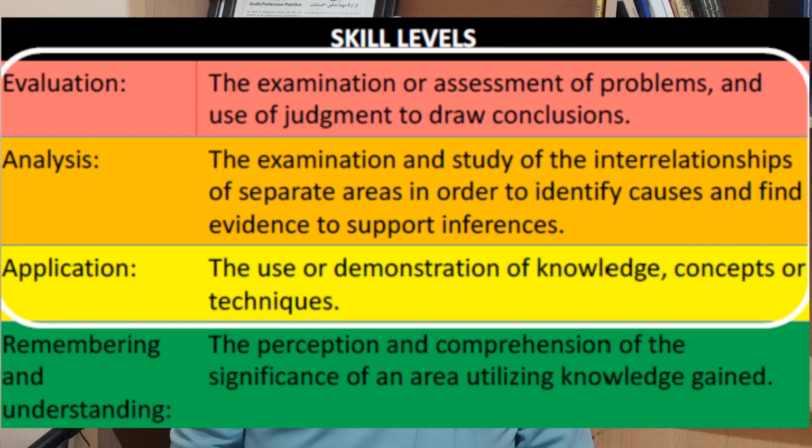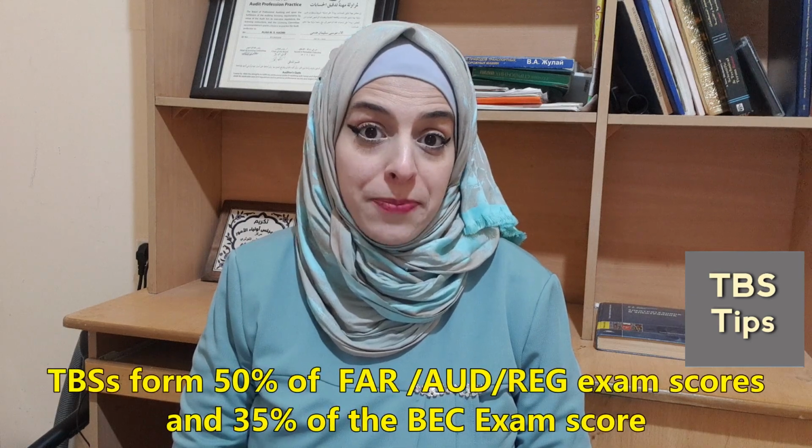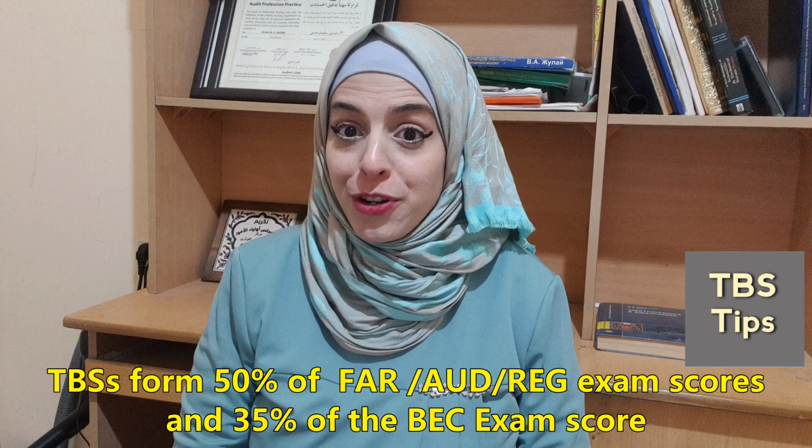Task-based simulations are designed to test your knowledge at higher level thinking skills. Because task-based simulations form 50% of the CPA exam score in financial accounting and reporting, auditing, and regulation sections of the CPA exam, and 35% of the business environment and concepts section of the exam score, performing well on these questions is a must in order for you to pass the CPA exam.